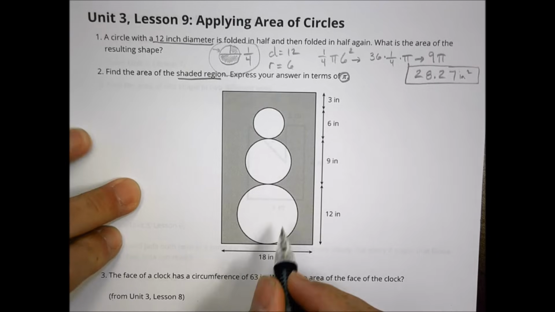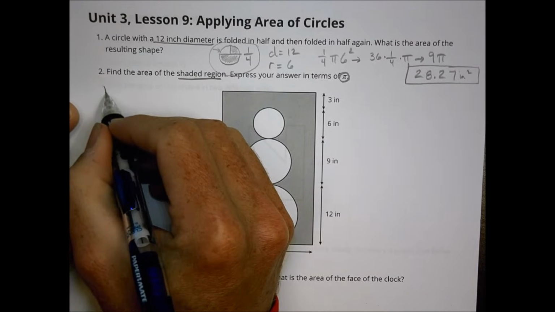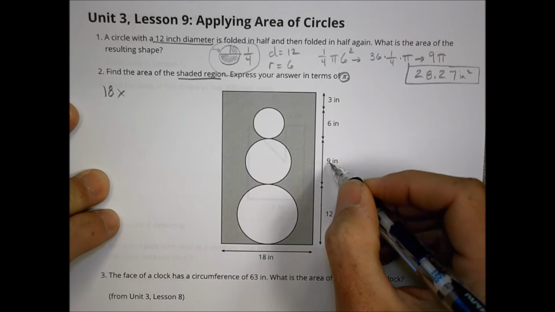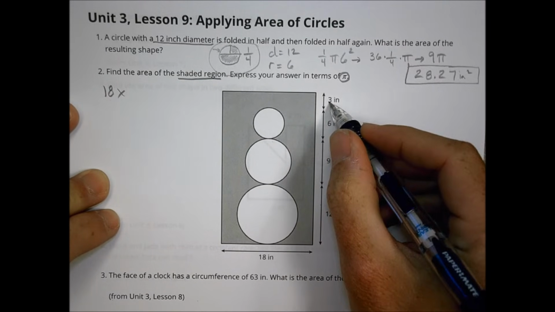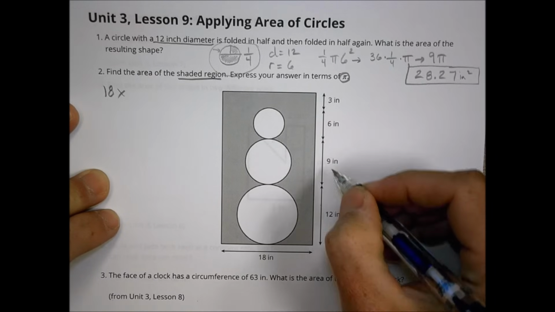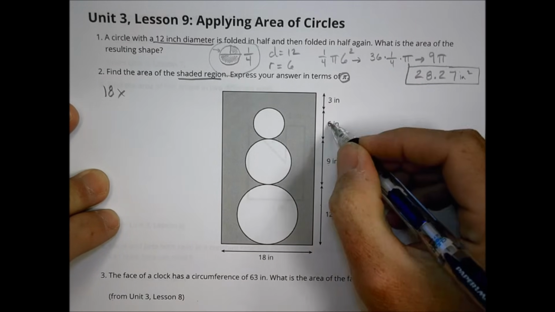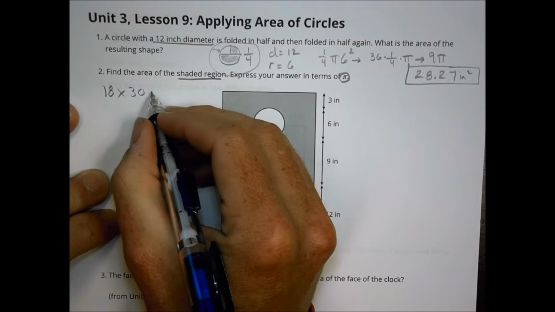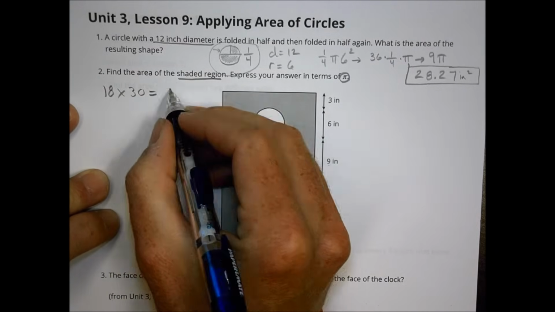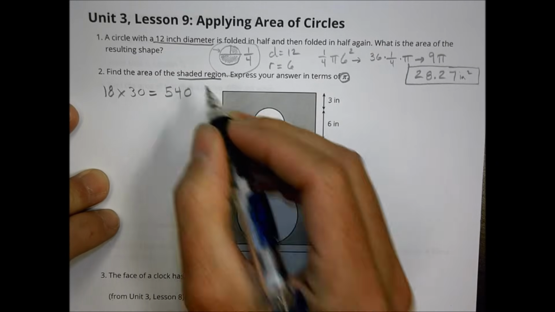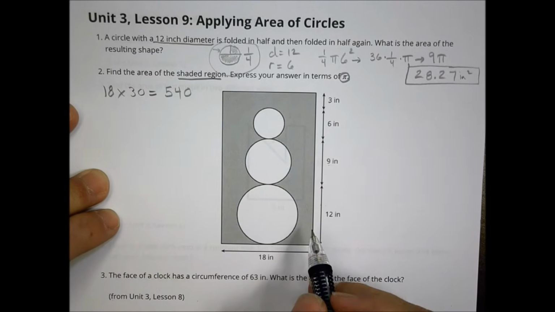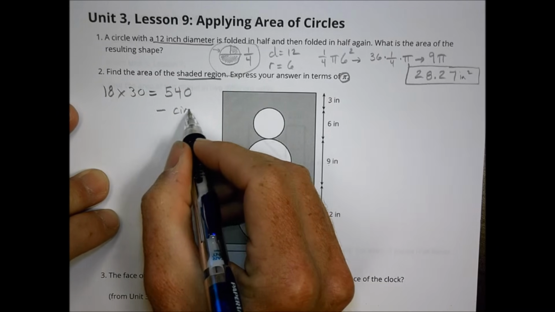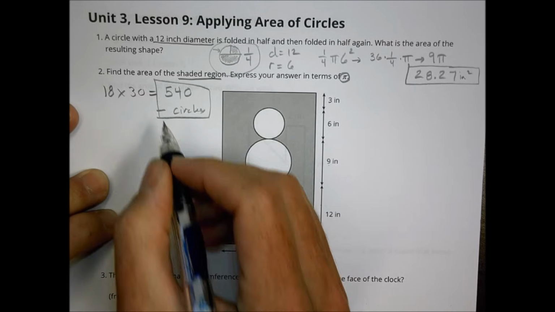So the whole thing is, first of all, an 18 by, in this case, 12 plus 9 plus 6 plus 3. 12 plus 9 is 21, plus 9 more is 30. So it's an 18 by 30 region. 18 by 30 is going to be 540. So we know that the whole region is 540, and now I want to subtract from that all the circles. So my answer is going to be 540 minus all the circles.